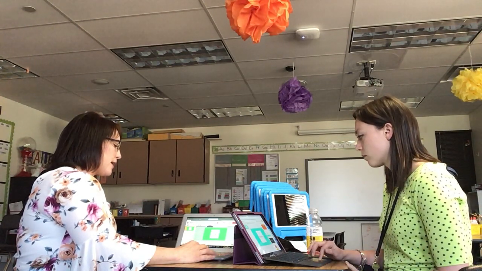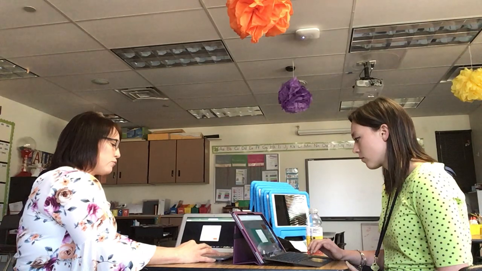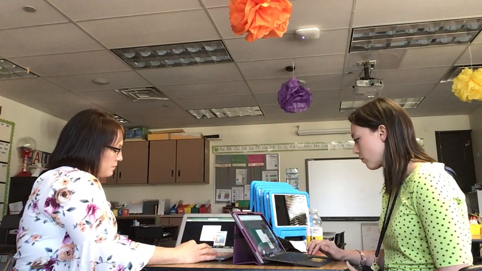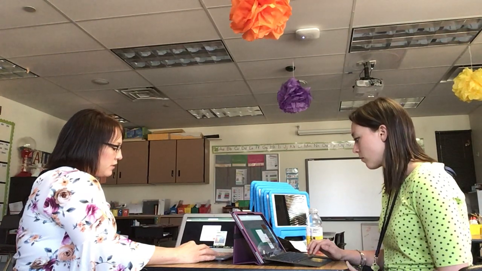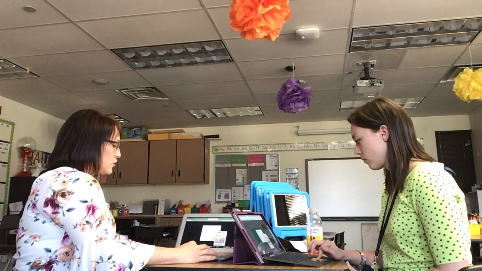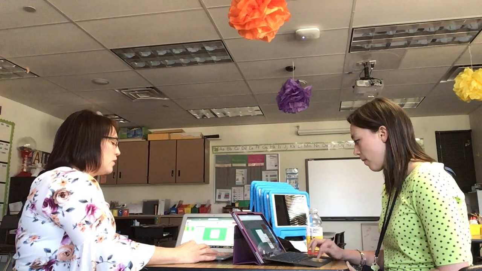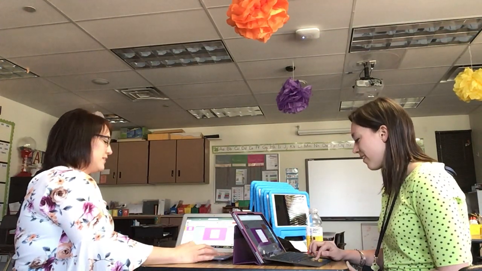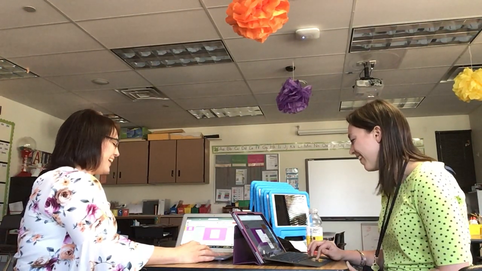Next to layout is background. So on background, if we didn't like that green color, for example, I actually really like it, but if we wanted to change it, we could just choose from the color palette. So those are all things that are editable within Google Slides.